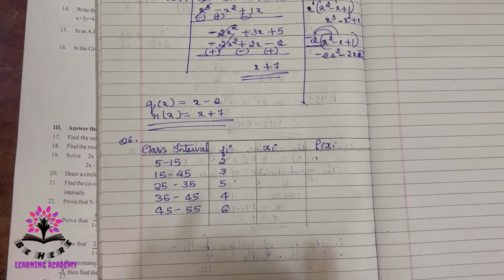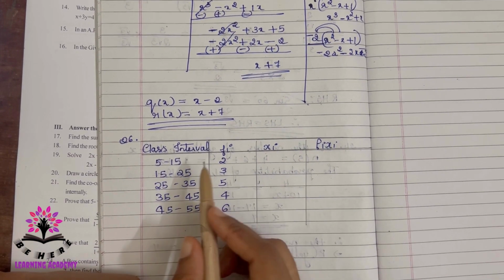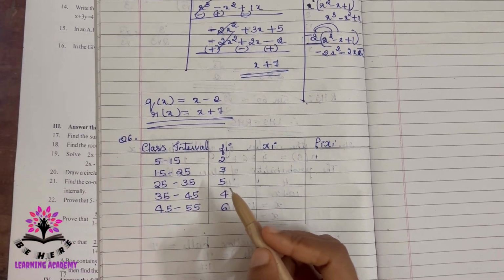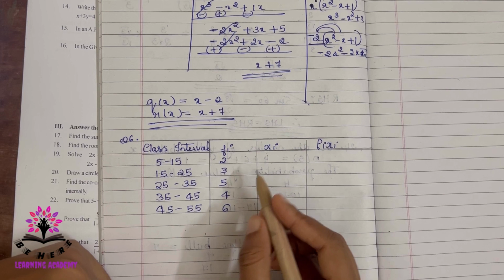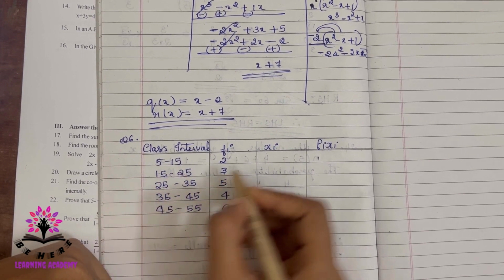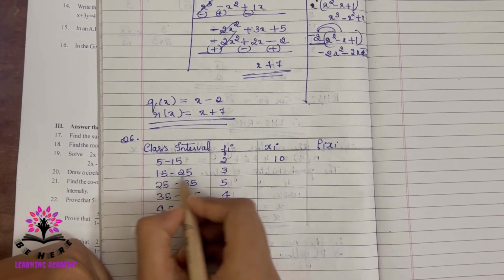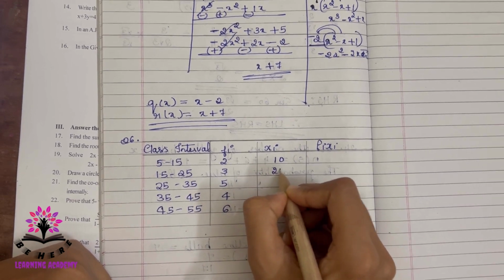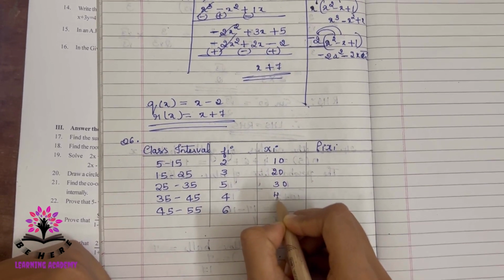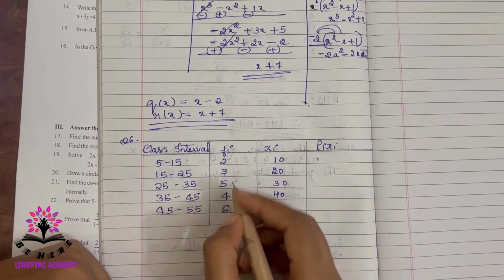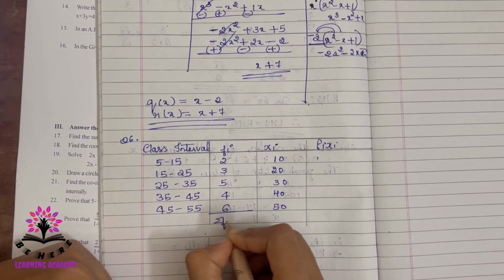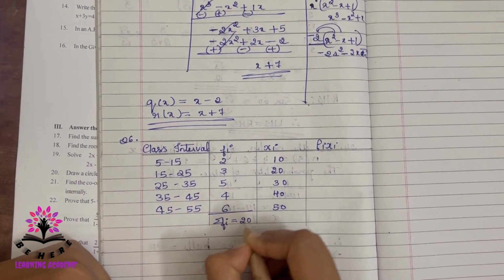Next question is you have to find the mean of the following. Class interval and the frequency is given. First let us find out xi. So the middle term of this is 10. Here the middle term is 20, then 30, 40 and 50. The sum of frequency, summation of fi, is equal to 20.